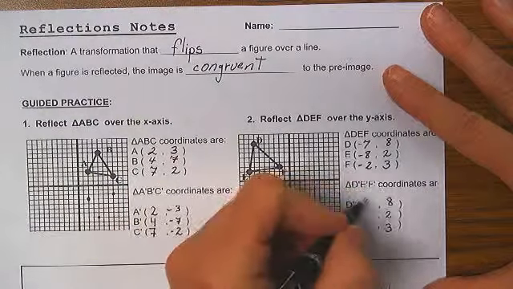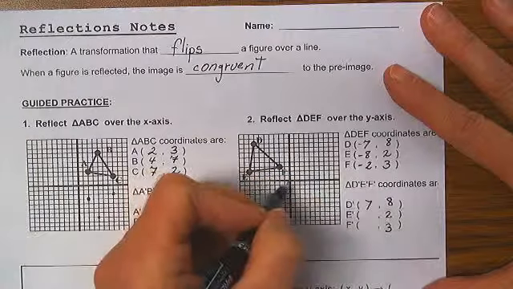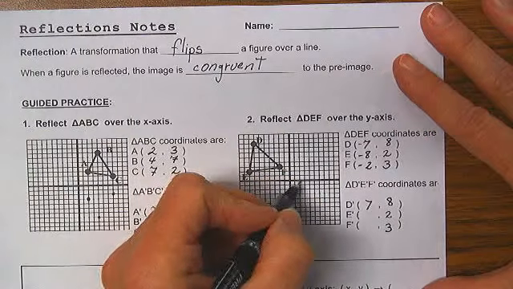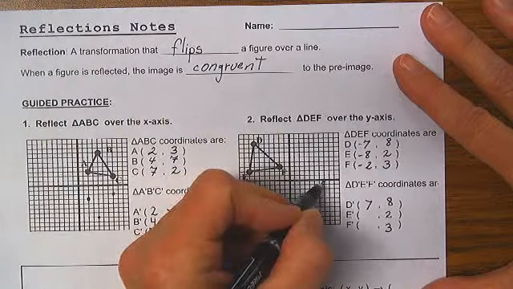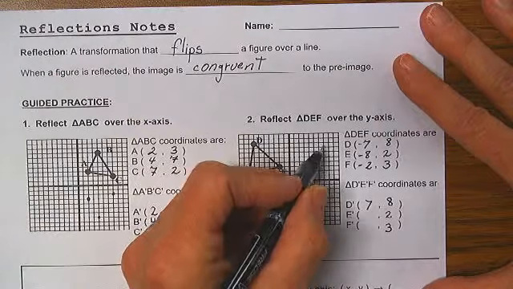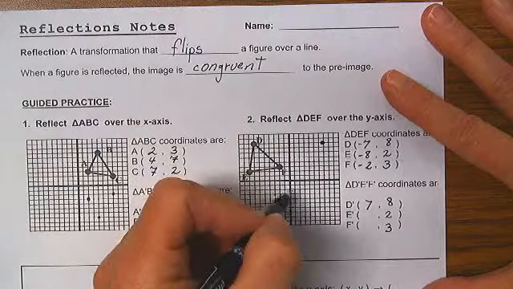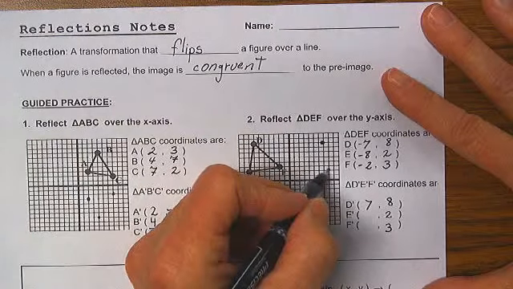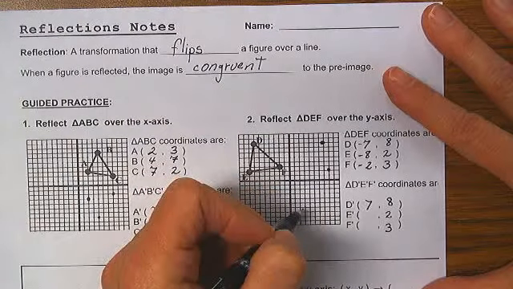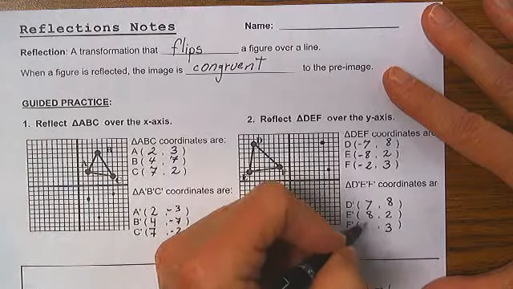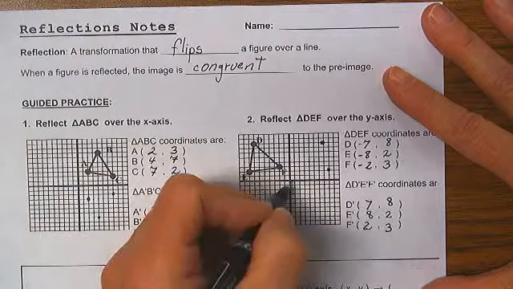So now we have (7, 8), (8, 2), and (2, 3).